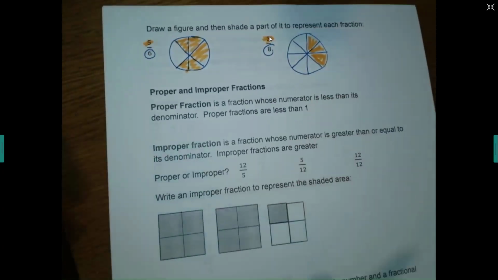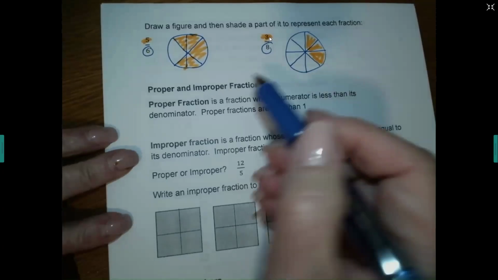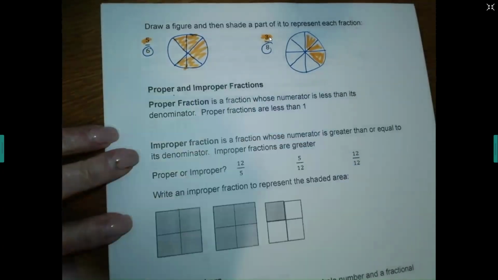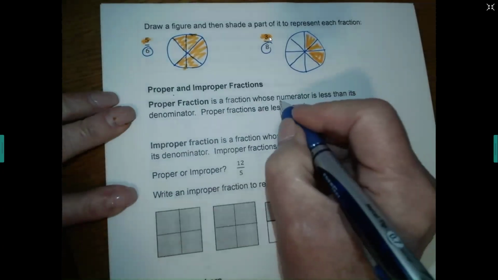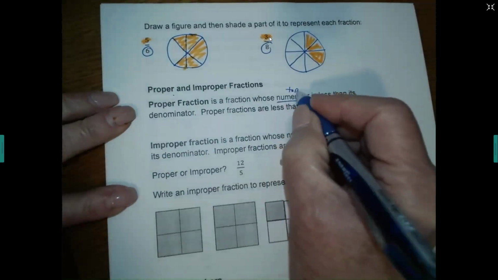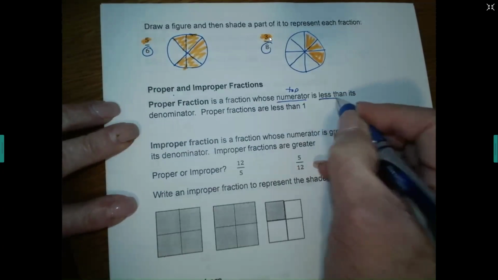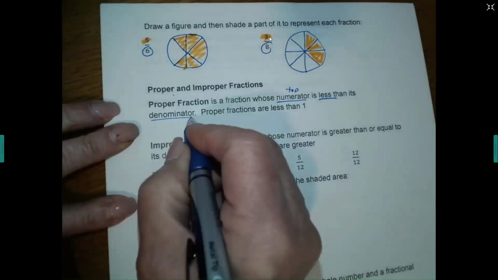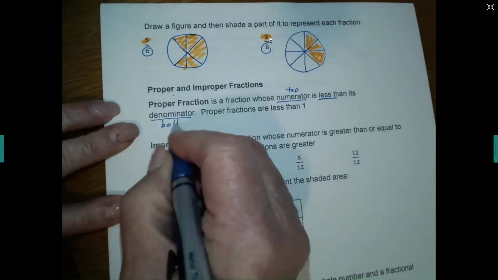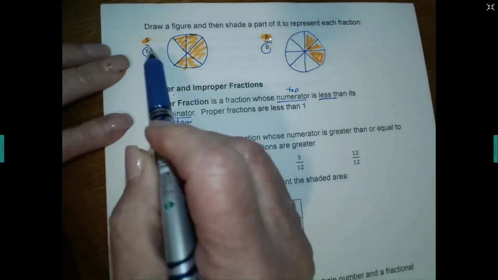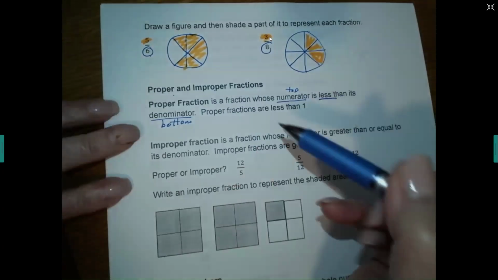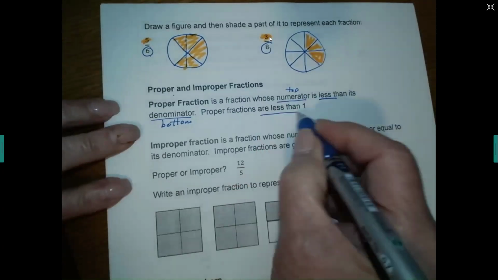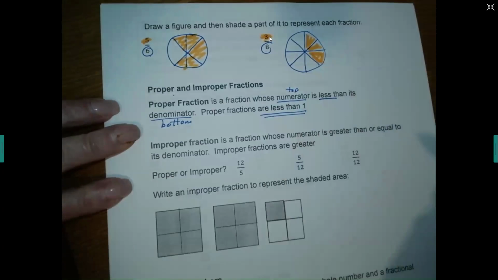Next, we're going to continue to work on some vocabulary. We're going to talk about proper and improper fractions. A proper fraction is a fraction whose numerator or top number is less than its denominator or bottom number. So this would be a proper fraction, this would be a proper fraction, and proper fractions are less than 1, as you can see.